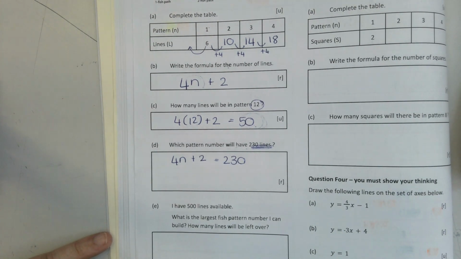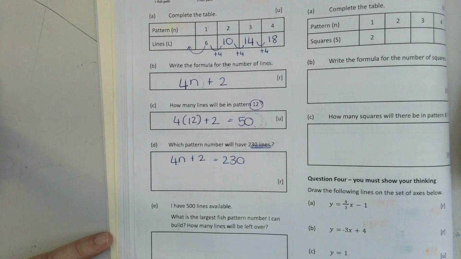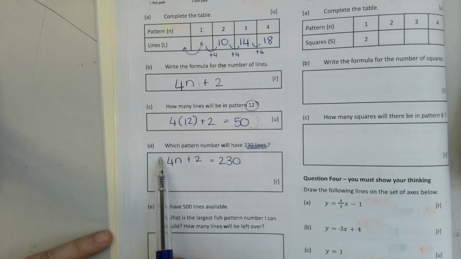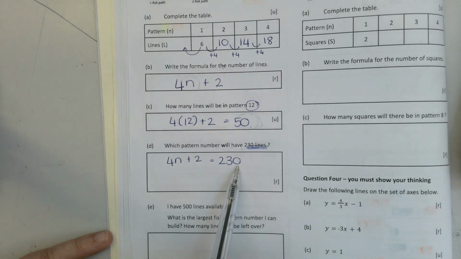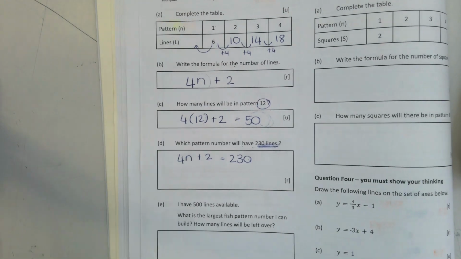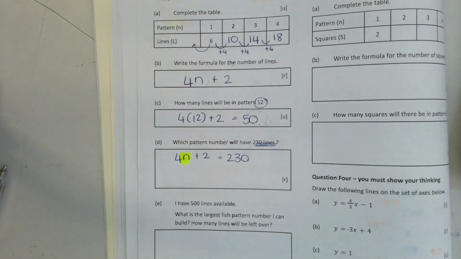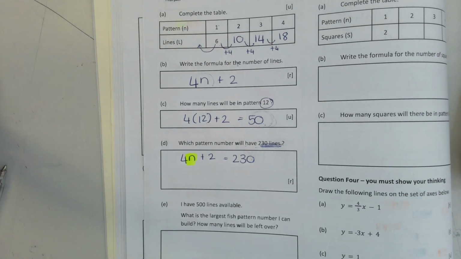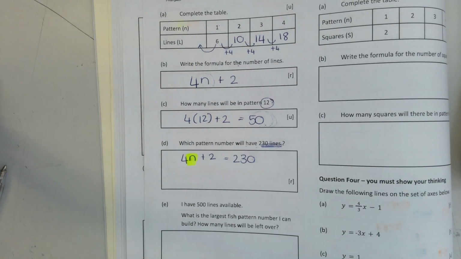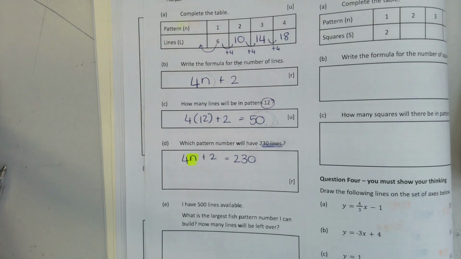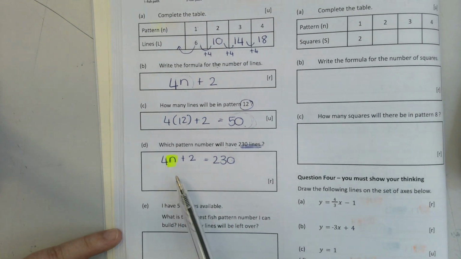Now, using our basic algebra knowledge of solving, and this would be an achieved in an algebra test, I want to get the letter by itself. I want that by itself. So I've got to get rid of everything cramping n's style. Okay? So remember, we've got to get rid of the 4 and the 2.